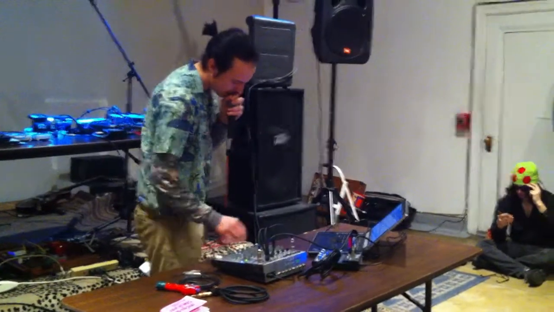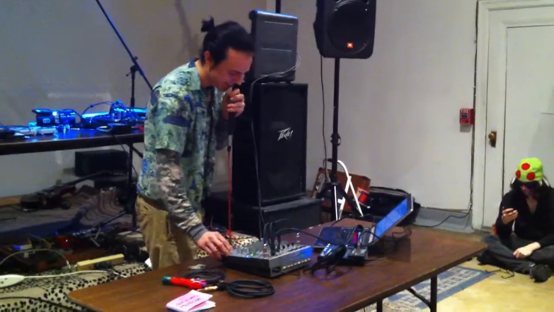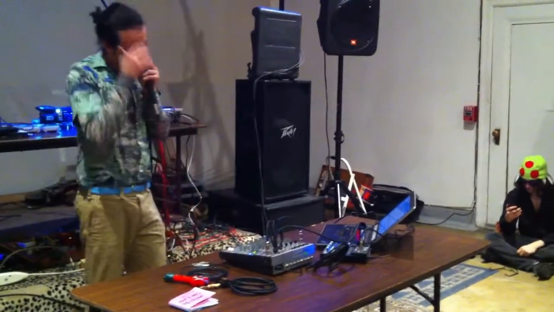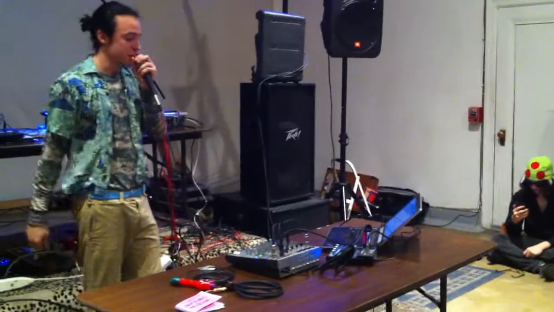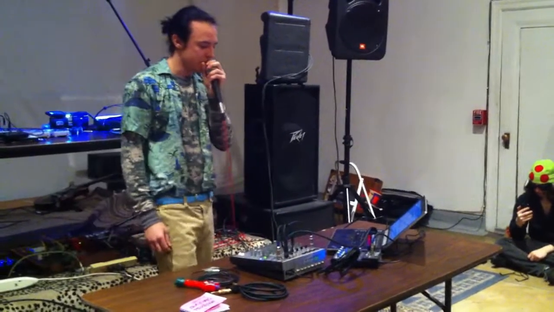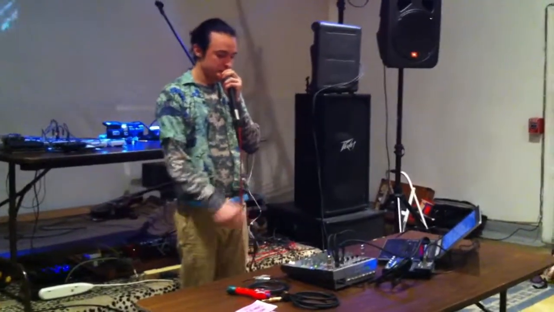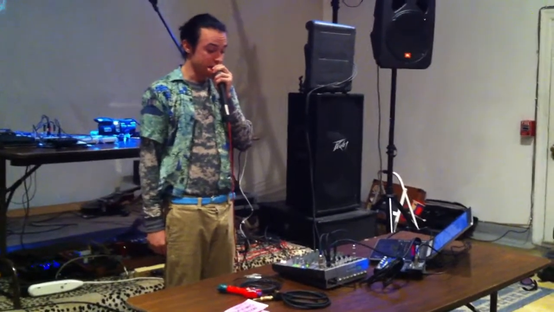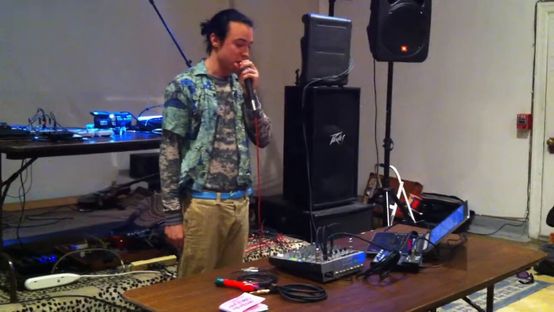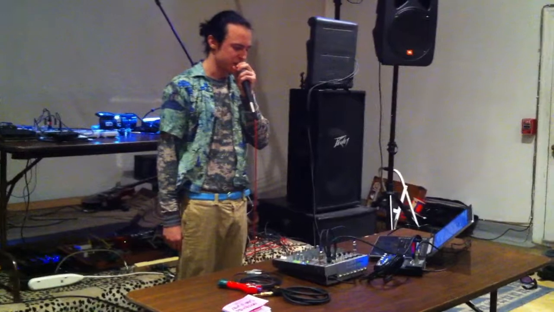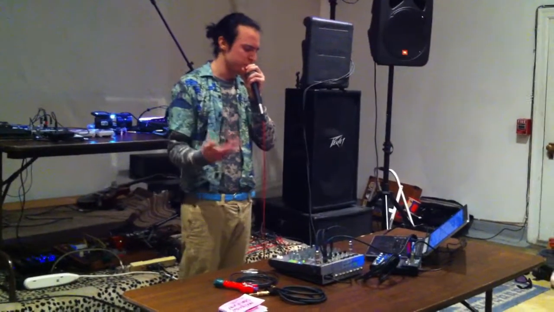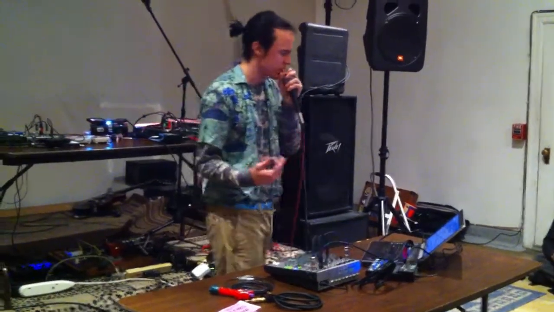Okay. Another thing about no input synthesis and working with distortion in general is you're doing things that mixers and amplifiers were never designed to do, so chaos can occur when you're performing with instruments in this manner.